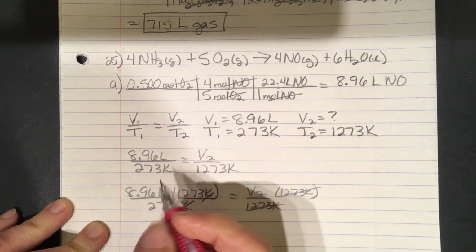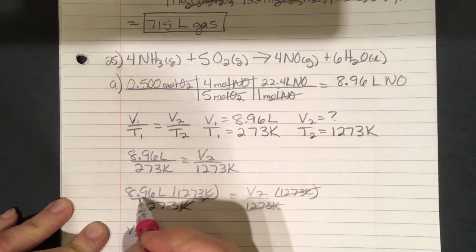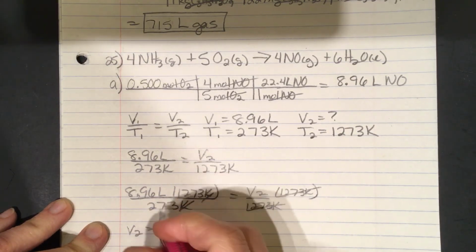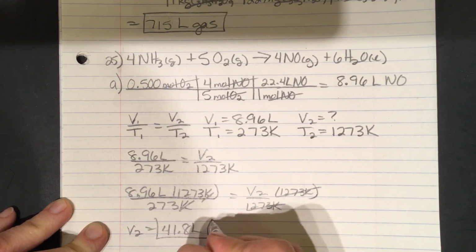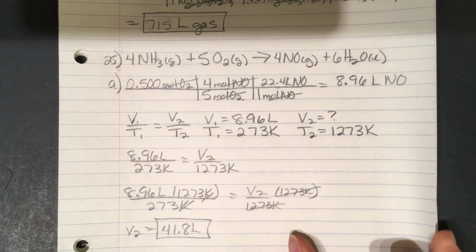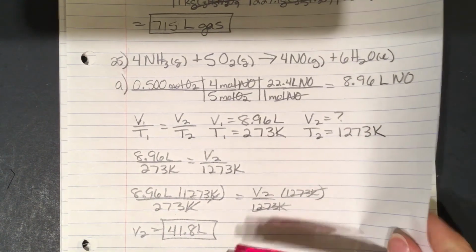V2 equals, when I multiply these numbers, divide by 273, 41.8 liters. Okay, so that's 25A.